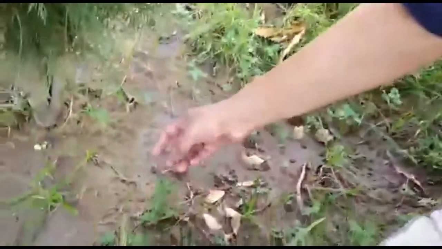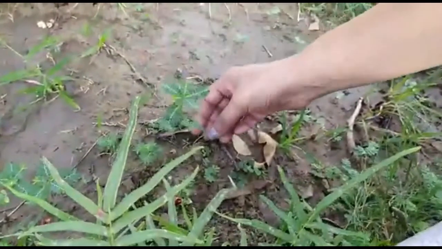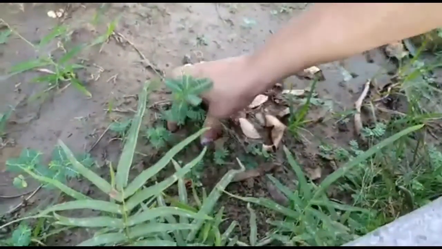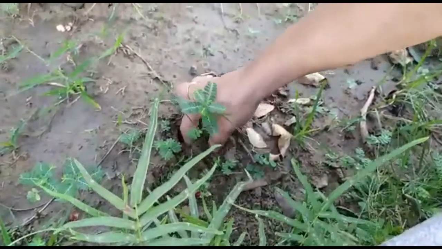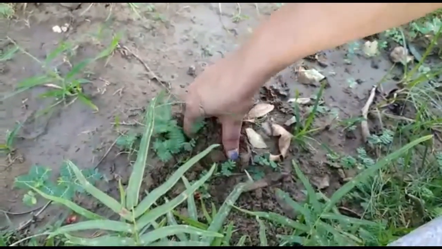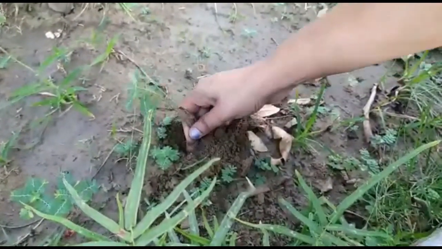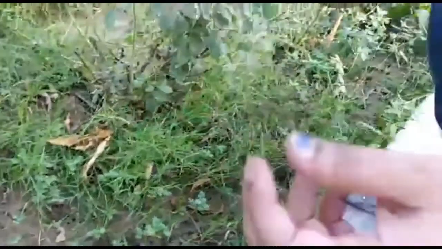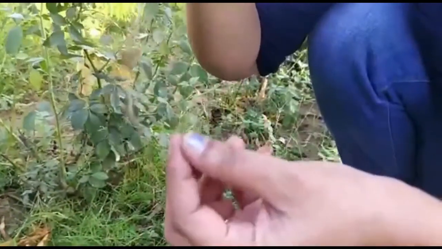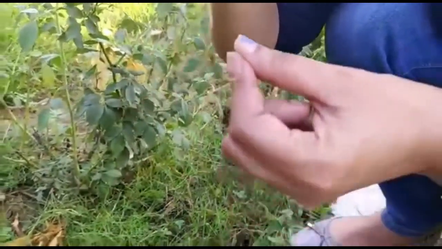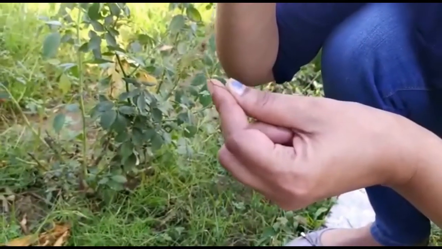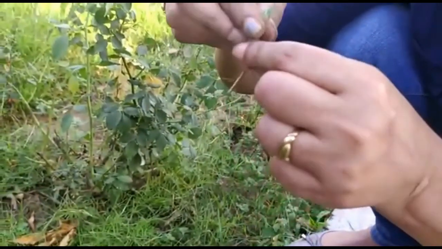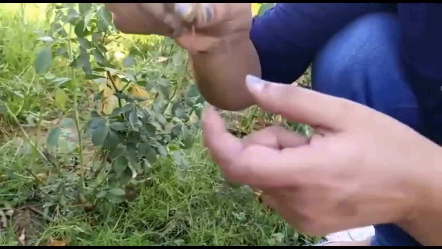So here we have a plant and this much you can see on the soil. Let's see what is it which is below the soil. Root. Yes, children, root of the plants are usually below the ground.